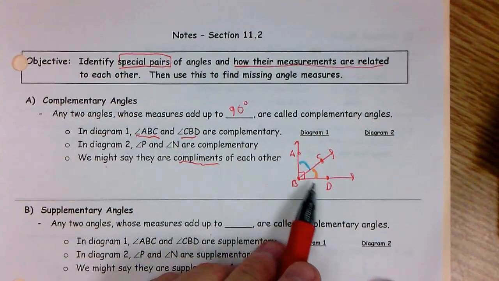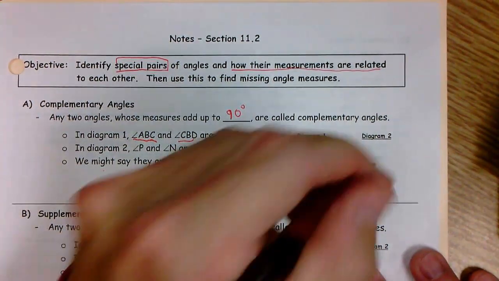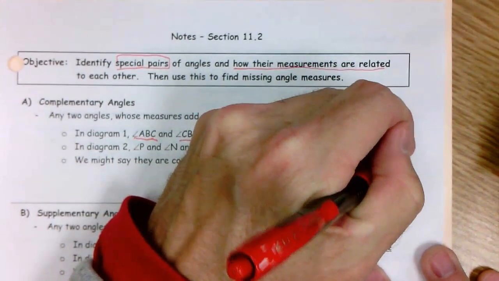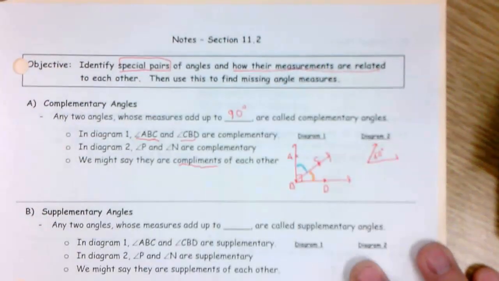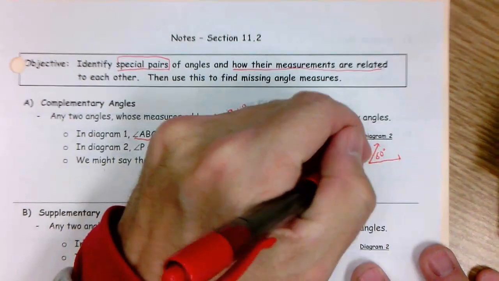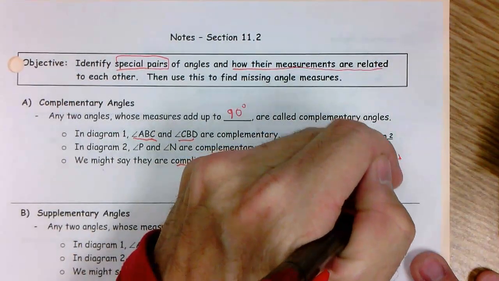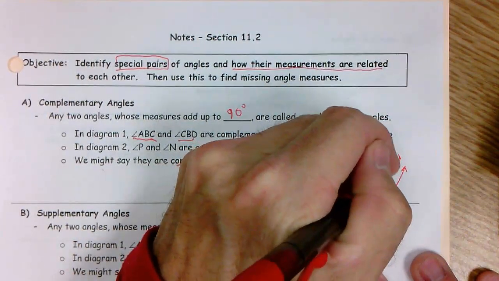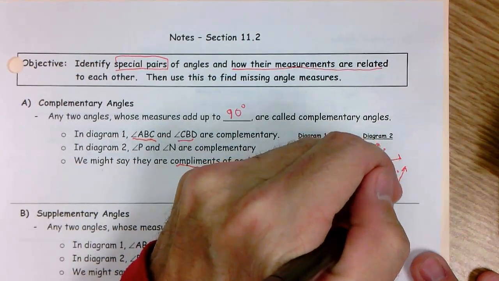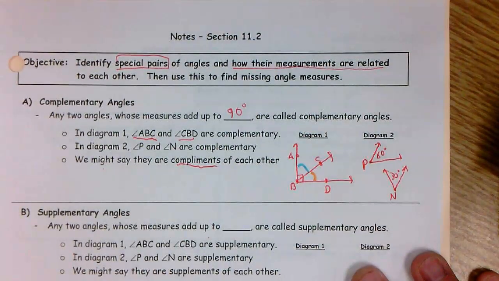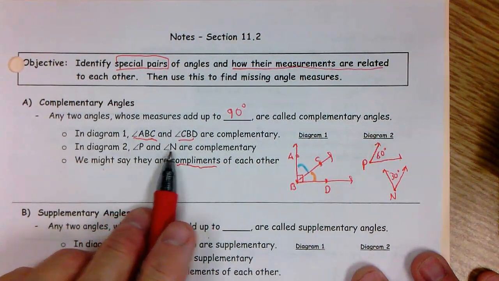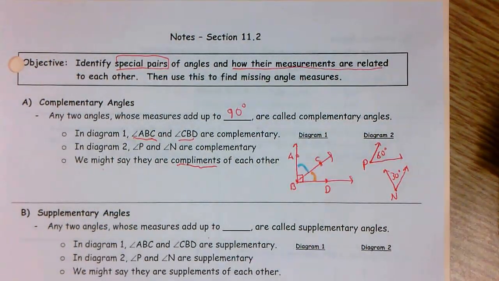And then, the 2 angles don't have to be connected, though. I could just have an angle over here that is like 60 degrees, and I'm calling that angle P, just calling it by its vertex. And then I could have another angle down here that is 30 degrees, and I'll call that angle N. And angle P and angle N are also complementary. They are just 2 random angles that happen to add up to 90 degrees. That's what makes them complementary. They add up to 90 degrees.